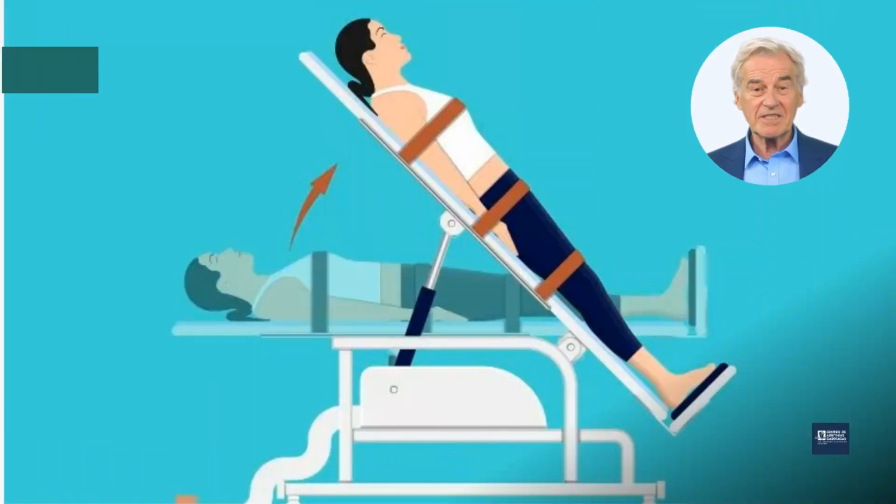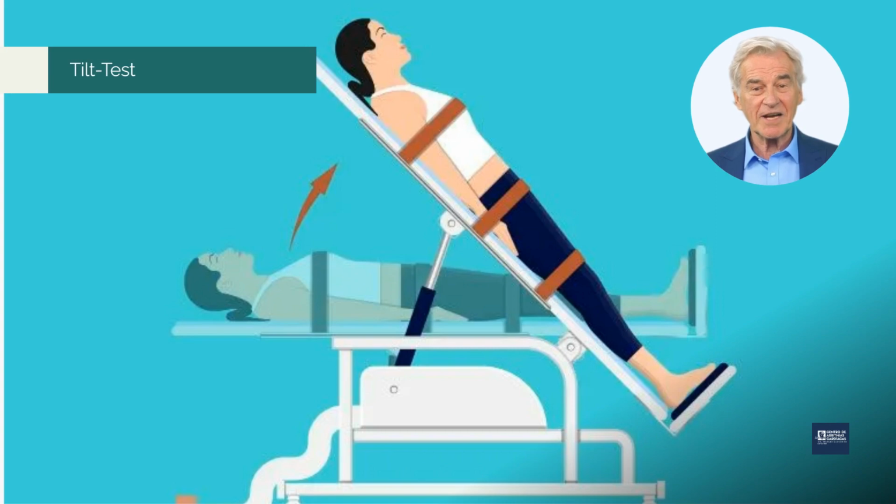The tilt test is a non-intrusive examination that requires the patient to lie on a specialized bed, which is then inclined to a 70-degree angle. Throughout this procedure, both the heart rate and blood pressure are closely monitored at various intervals. The objective of this test is to simulate conditions under which the patient may experience symptoms like dizziness or fainting, thereby enabling a thorough evaluation of the body's physiological response.